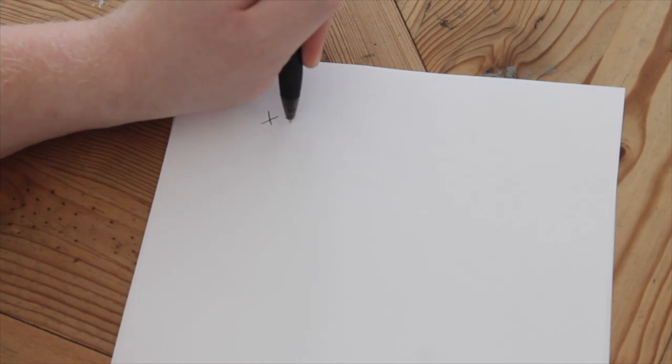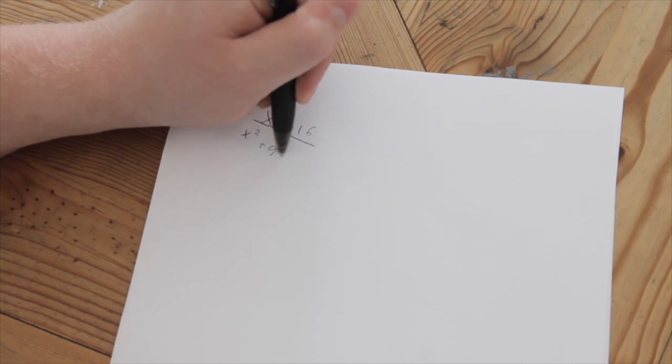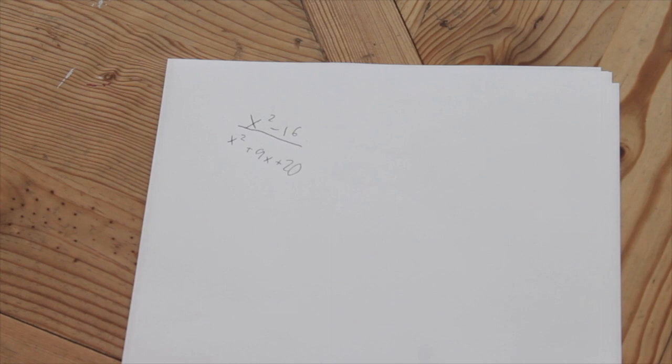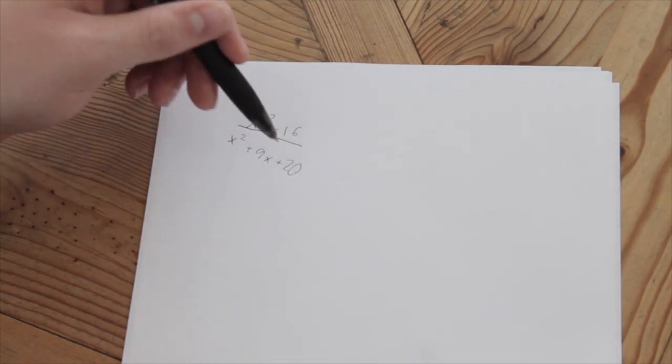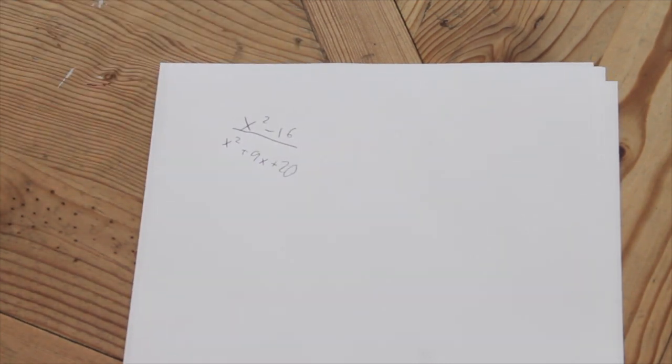Another one we can do here: x squared minus 16 over x squared plus 9x plus 20. And keep in mind here, it's in the right order. If this was out of order, you would want to put it in the correct order to solve. That's at least what I like to do. And can we factor any of this? Yes, we can factor the top. We can't really factor the bottom. We have a trinomial with a leading coefficient of 1.